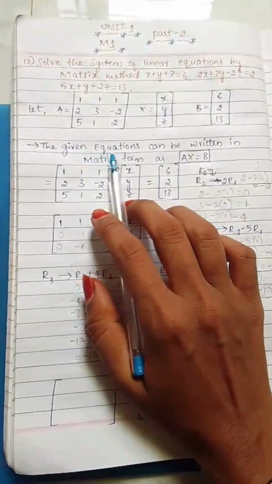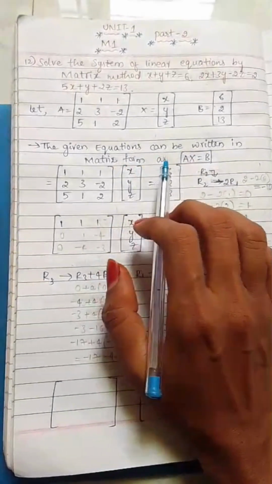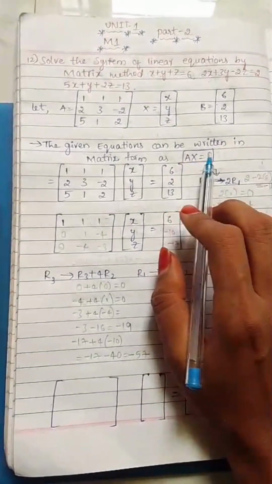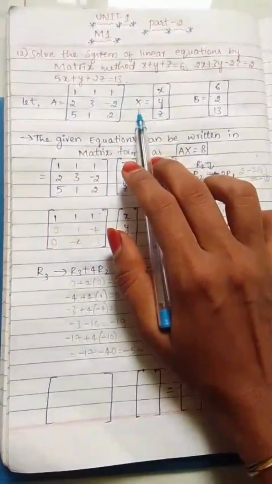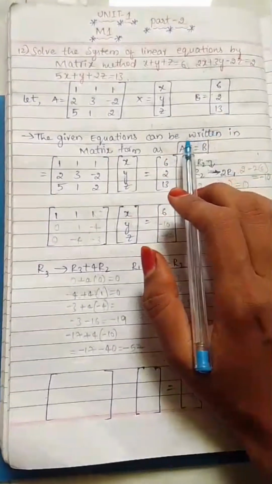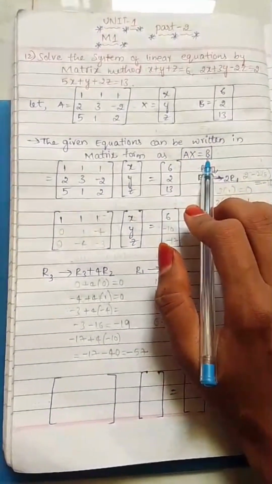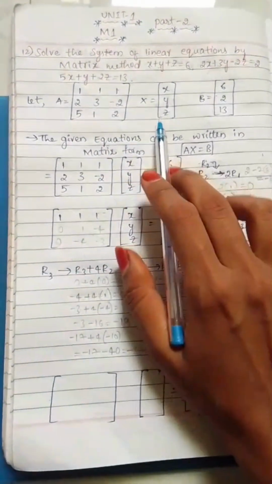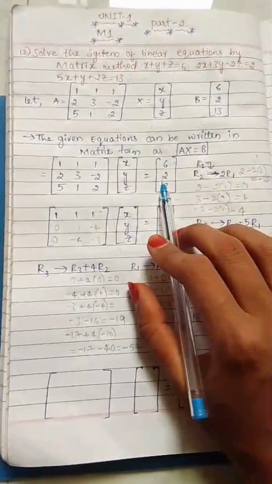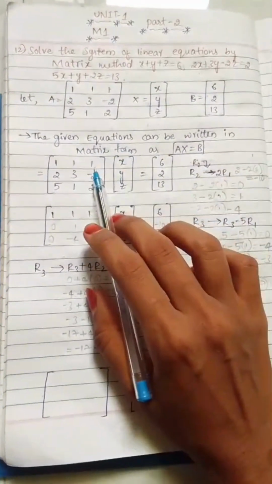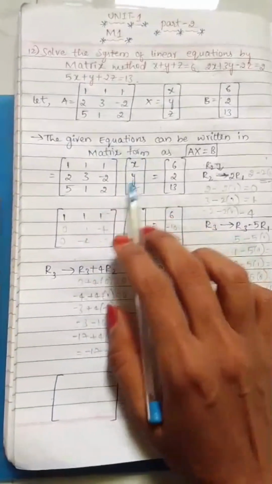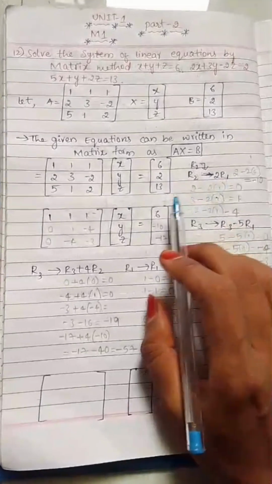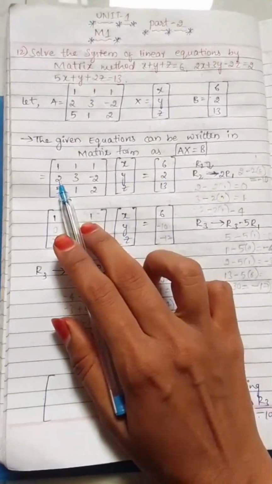Then next step. The given equations can be written in the matrix form as AX is equal to B. Here we got the A, X as well, then B also. Then I can write it as AX is equal to B. Then write this in this form: A, write it as it is; X, write it as it is; and B also. Then we have to change this, make it to simplest form. How to do this? Just take the R2, R2 minus 2R1. Then what will I get? R2, I have 2.